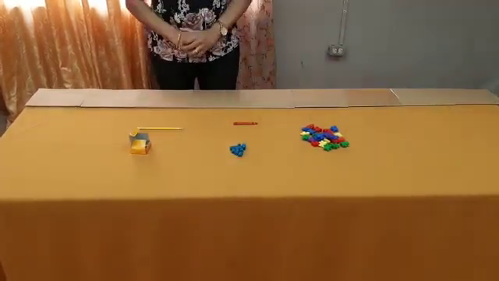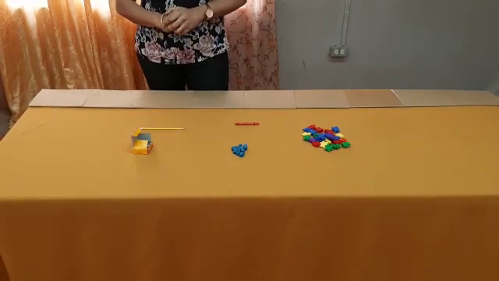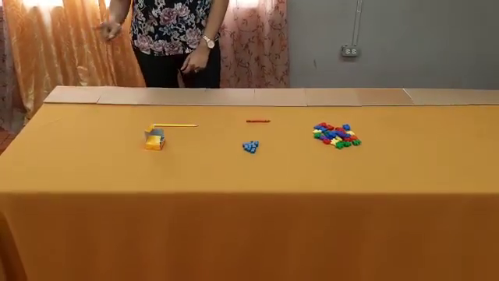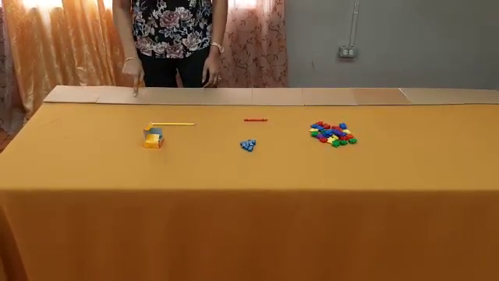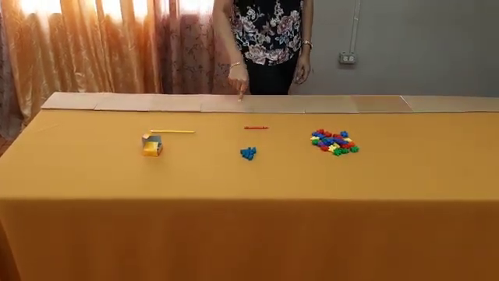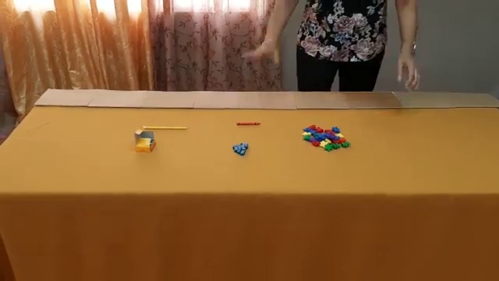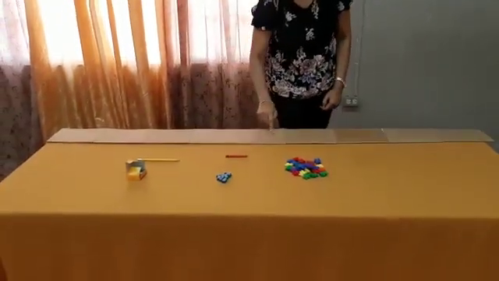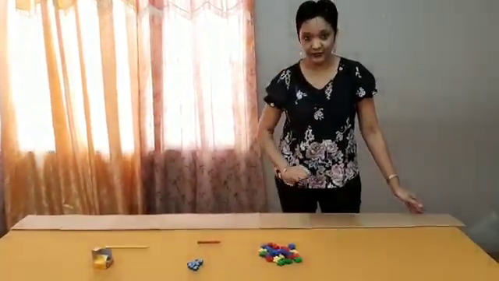So can you tell me the length of this table using the books? What do we have to do? Very good, we have to count the amount of books. So we will start from the end and count how many books will make the length of this table. So let's count. Count with me. 1, 2, 3, 4, 5, 6, 7, 8, 9. So this table is 9 books long. Okay? Let's count it again. 1, 2, 3, 4, 5, 6, 7, 8, 9. So the length of this table is 9 books long.